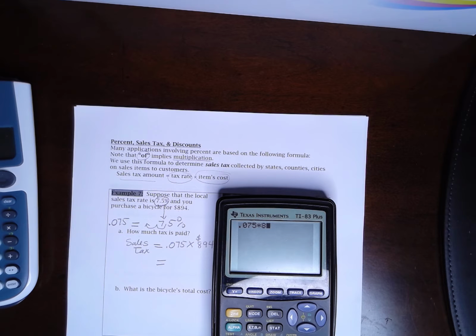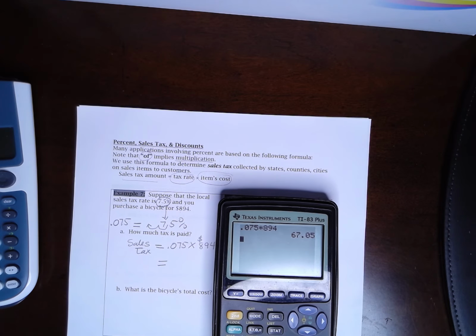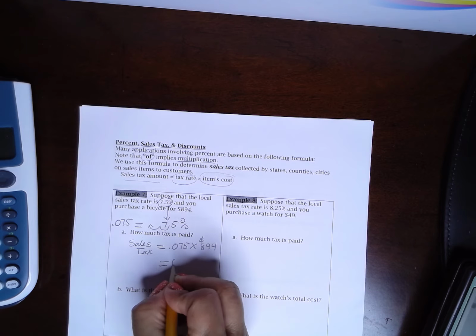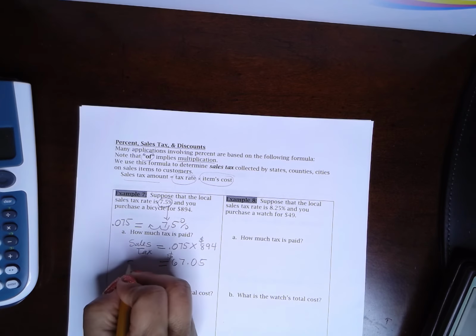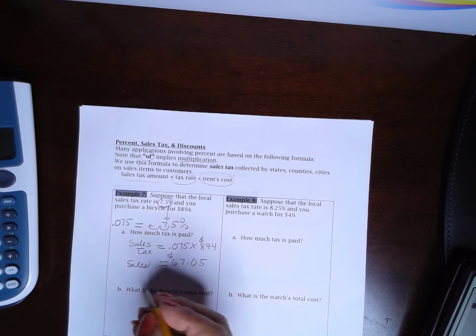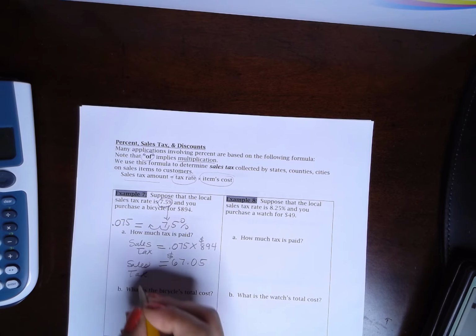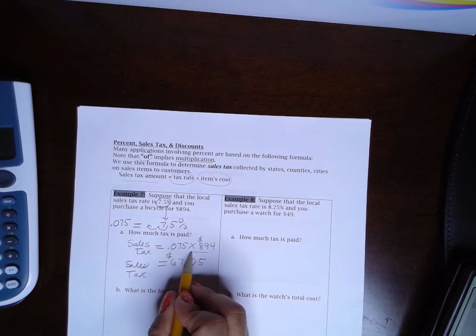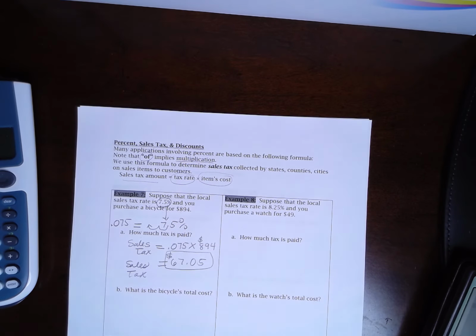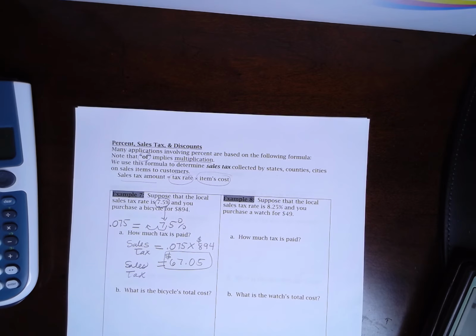0.075 times 894, and this is equal to $67.05. So your sales tax is $67.05. Don't forget the dollar sign. That's the sales tax, because it's not $67.05 of potatoes, it's $67.05. So the units are important, is what I'm trying to say before confusing myself more.